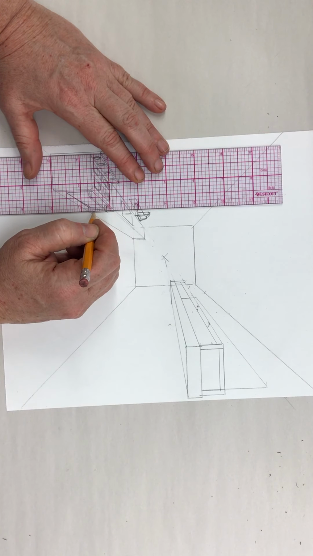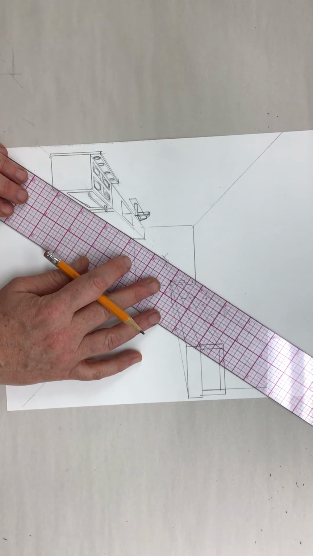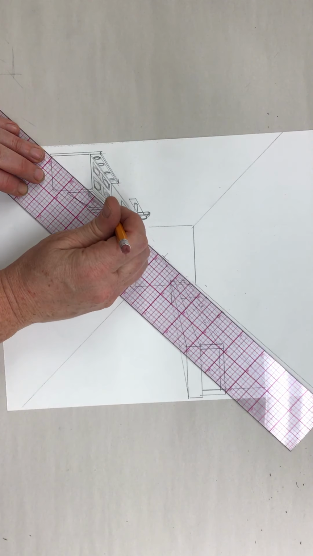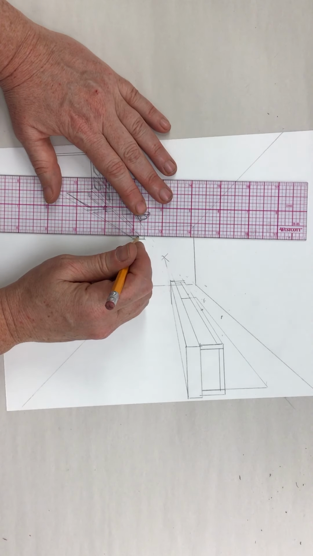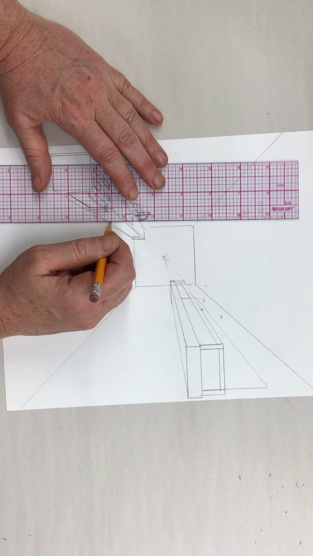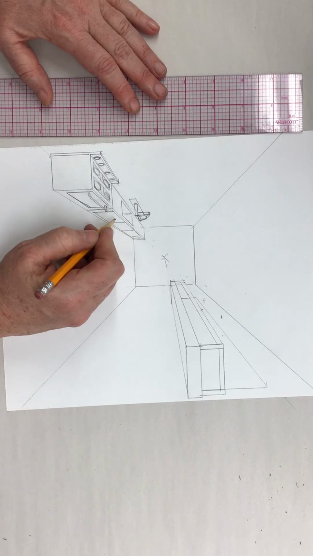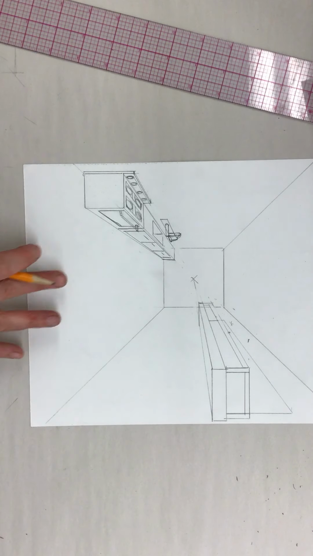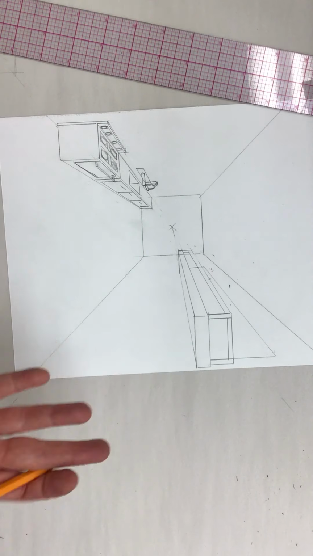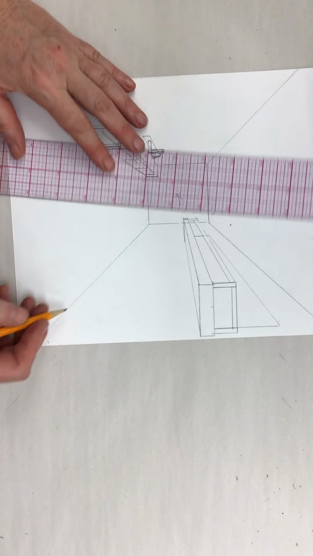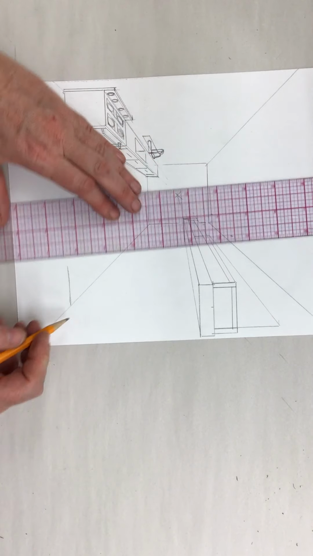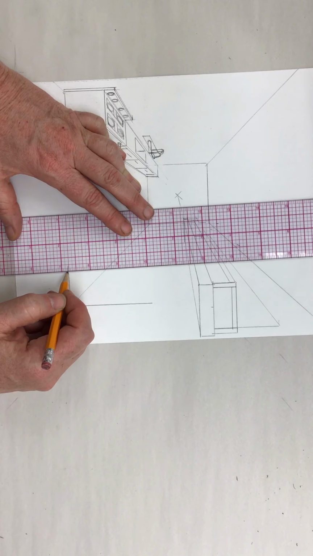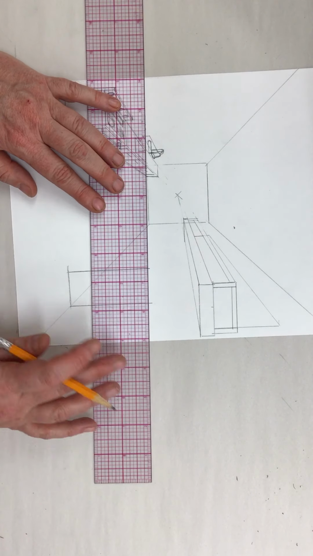Cabinet doors, you start with the door closest to you. Top and bottom edges of the doors go to the vanishing point. Handles would all go to the vanishing point as well. Okay. So if I wanted to add the refrigerator over here, because I really don't have any room anymore, I'm going to draw the side of the refrigerator first.